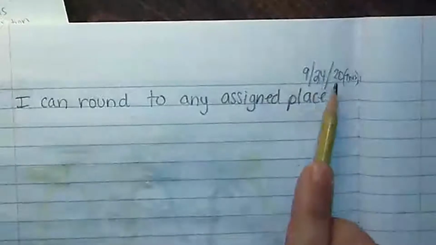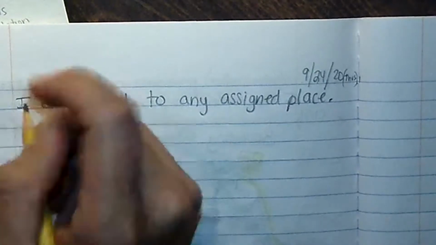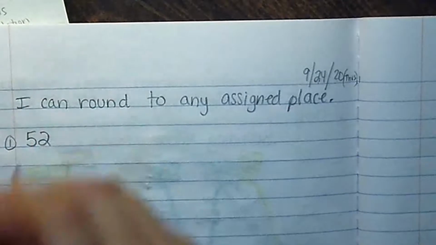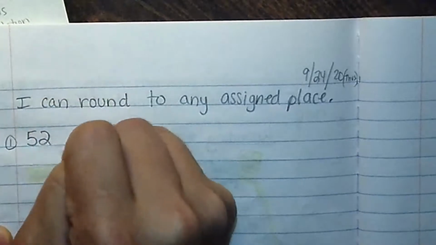November 24th, 2020. It is Thursday, and our I Can for today says, I can round to any assigned place. So I want to show you how rounding to different places change our answer. So let's start with two short, quick examples. We're going to round 52. And first I'm going to ask you to round it to the nearest 10.